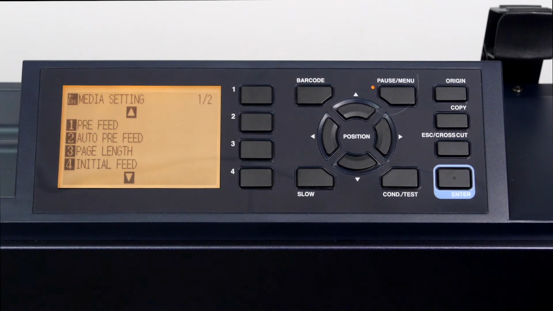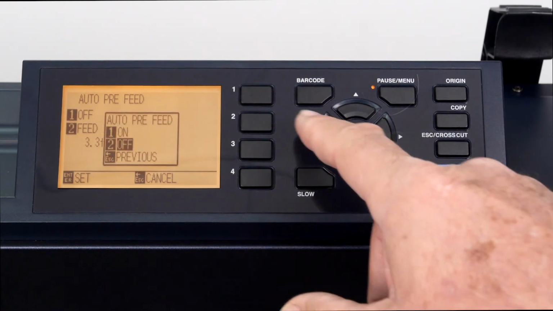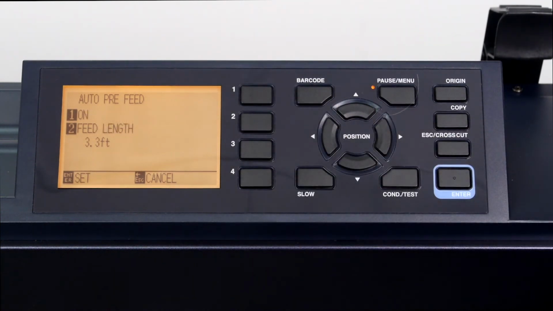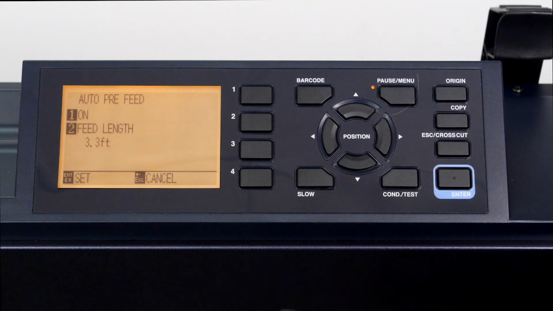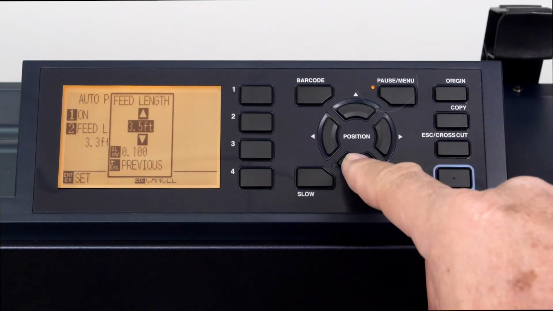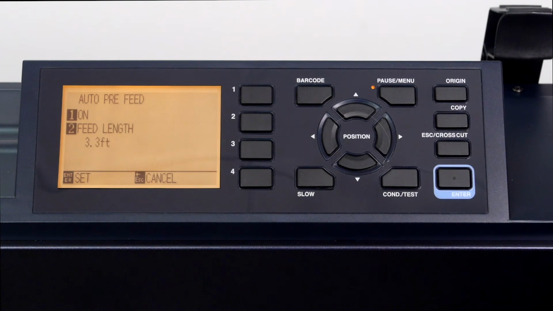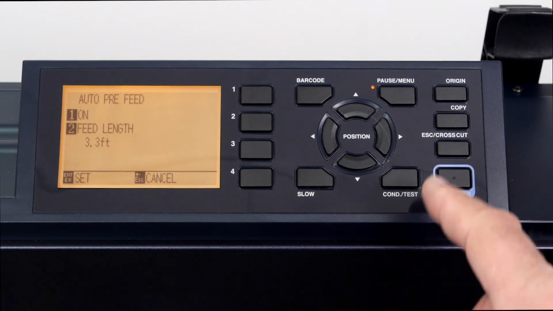Let's see how auto pre-feed works when enabled. Let's press the 2 key. Press the 1 key, and then the 1 key again to enable the auto pre-feed. We can then set the length of the pre-feed by pressing the 2 key, and then setting the length. We will leave it as is. And then press enter to accept the change.